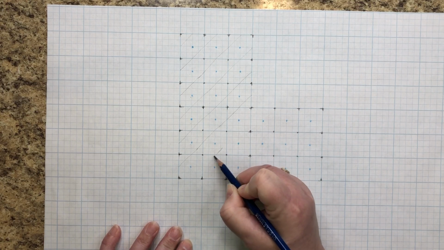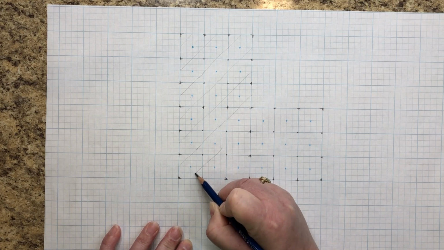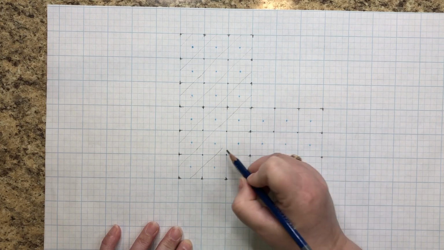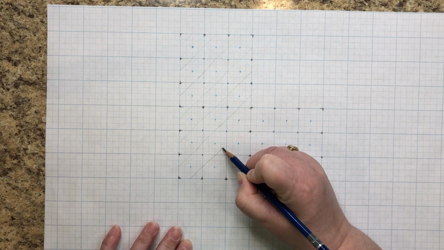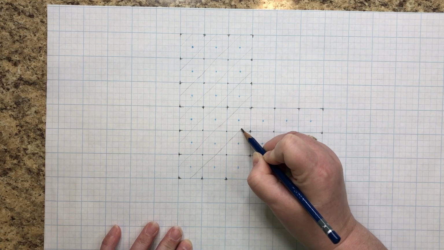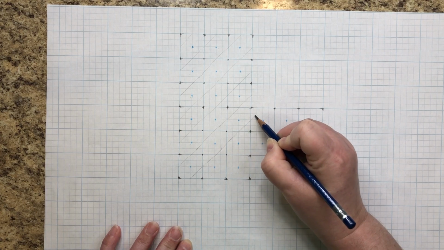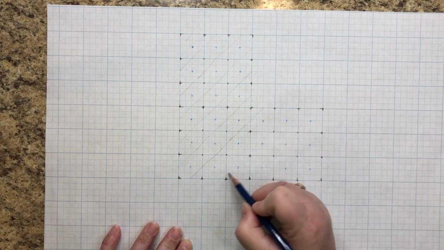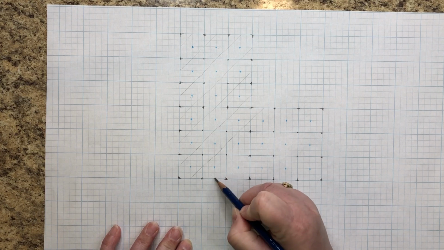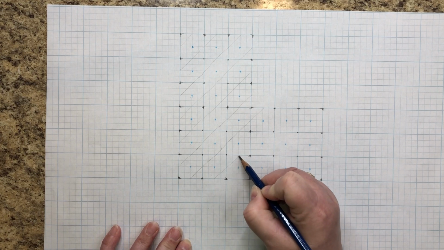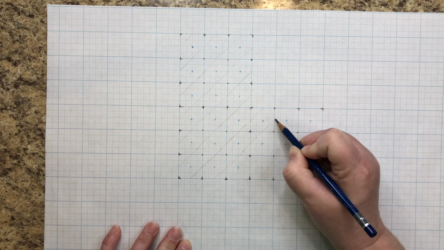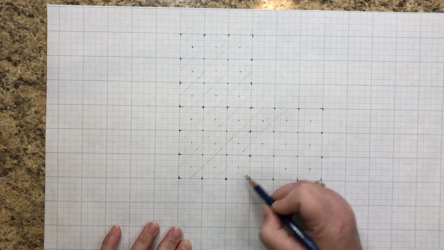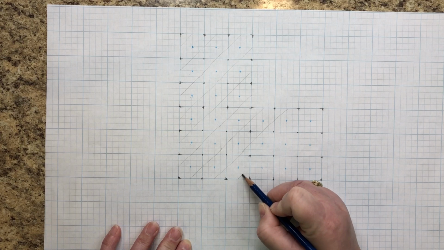Yeah, if I have a hard time visualizing where to start my line, I just find a dot and then find the nearest square intersection. That way I can kind of eyeball it. You know, your eyes can play tricks on you sometimes, so go slow. It's okay to go slow. This is kind of important, so this point here, you really do need to take your time.